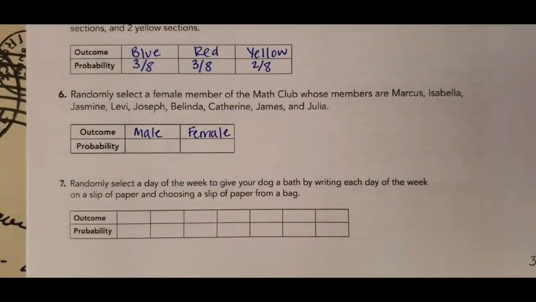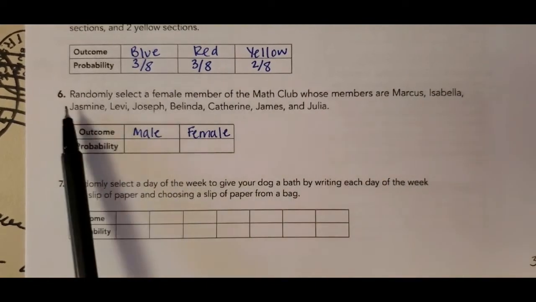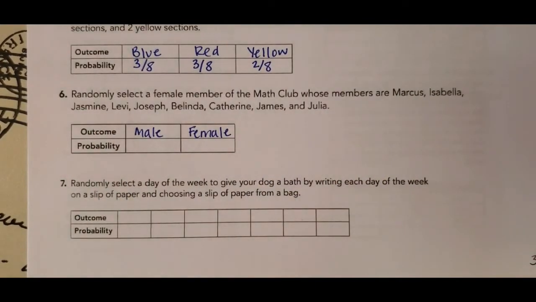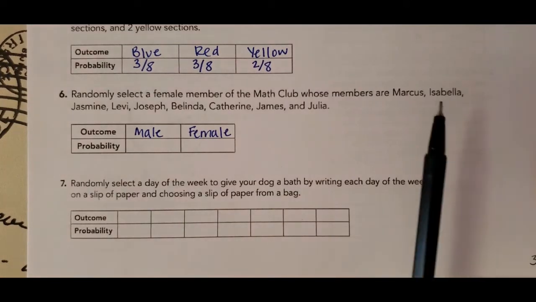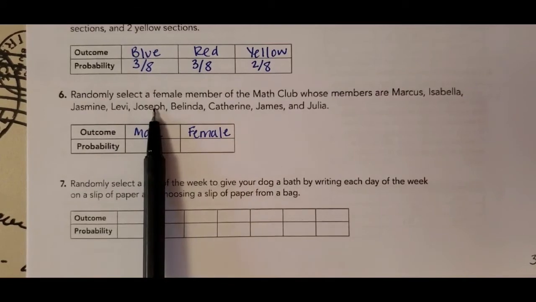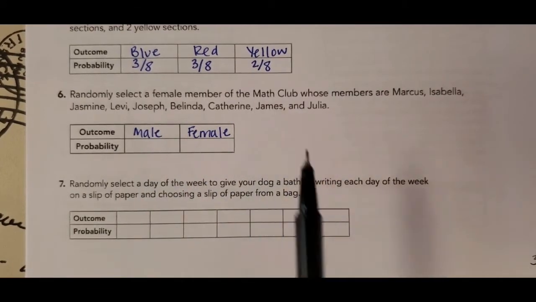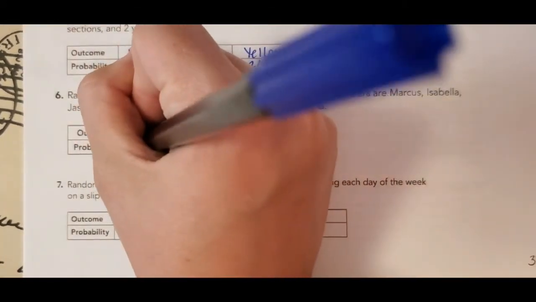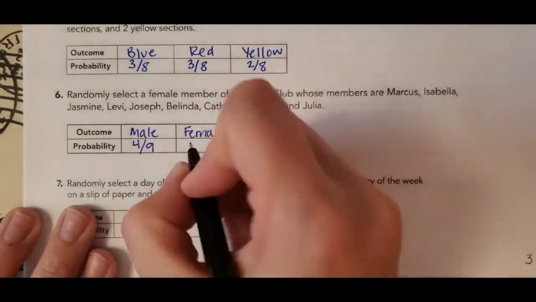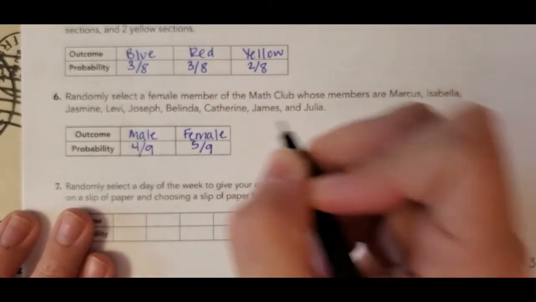So how many total members do we have? 1, 2, 3, 4, 5, 6, 7, 8, 9 total members. How many of those are male? Well, Marcus is male, Levi is male, Joseph is male, and James is male. So that is 4 out of the 9 are male. Female is the other part of that. So if there's 4 males, that means there's 5 females. So 5 out of 9.